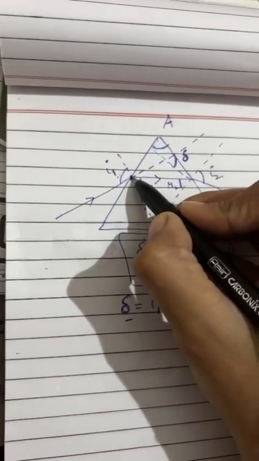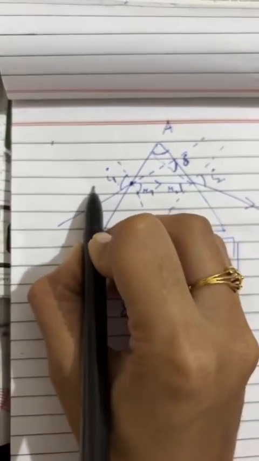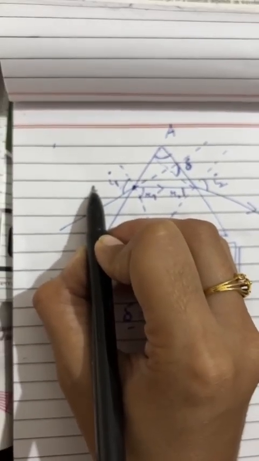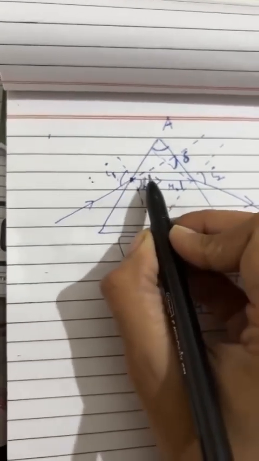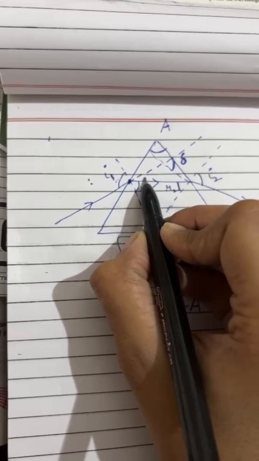So at this point, we will apply Snell's law. What is Snell's law? To apply Snell's law, directly write here the refractive index of this material, this side, into the angle, is equal to the refractive index of this side into the angle.